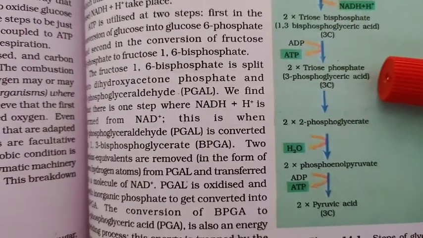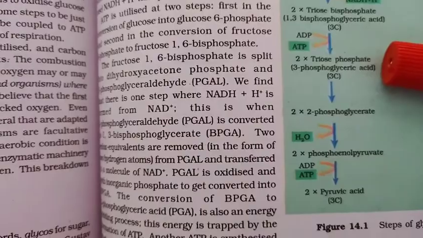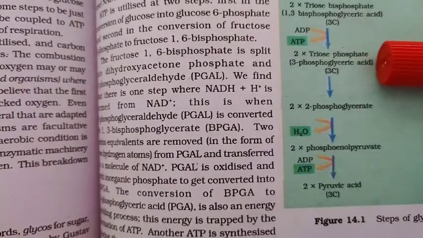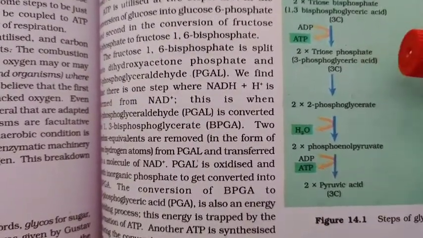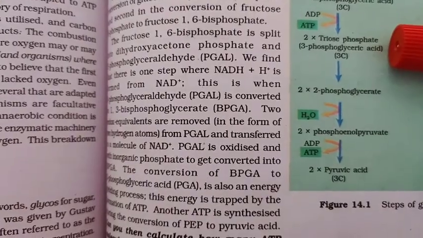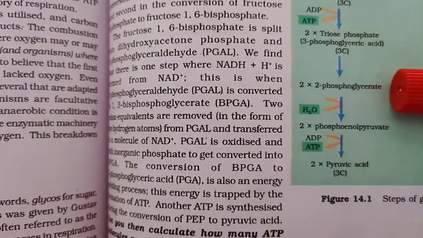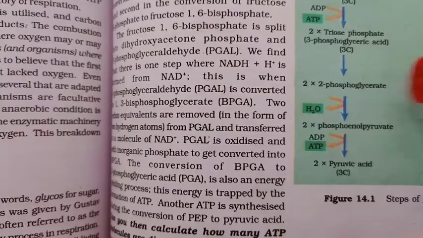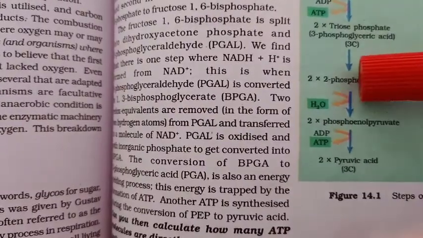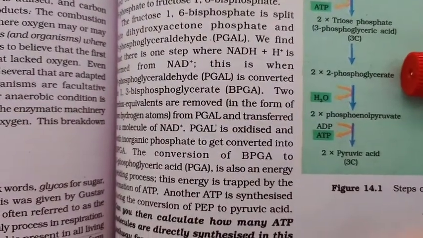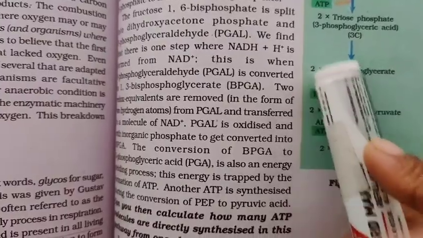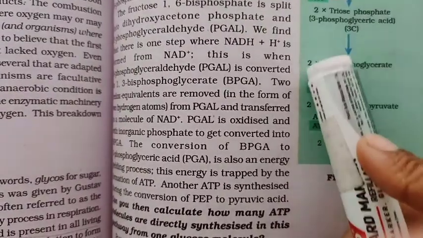The final product formed is 3-phosphoglyceric acid. This 3-phosphoglyceric acid is isomerized into 2 molecules of 2-phosphoglyceric acid, or 2-phosphoglycerate. The 2 is written because it represents 2 molecules.